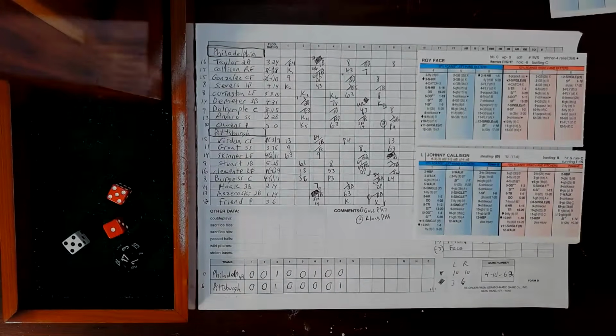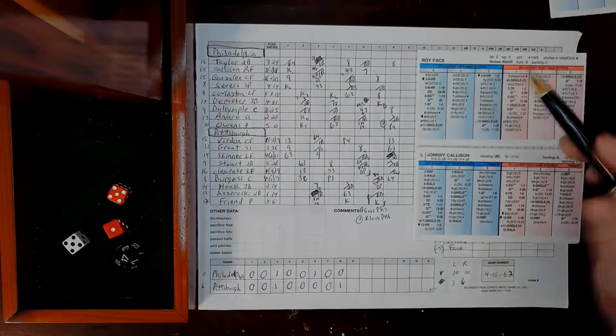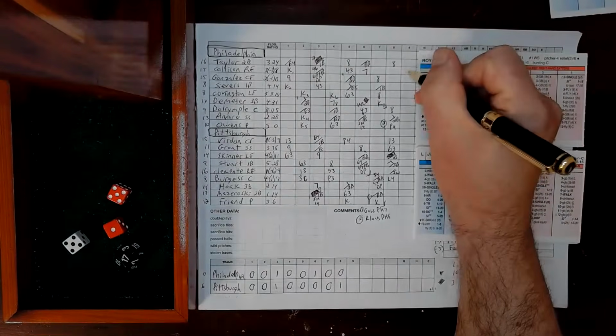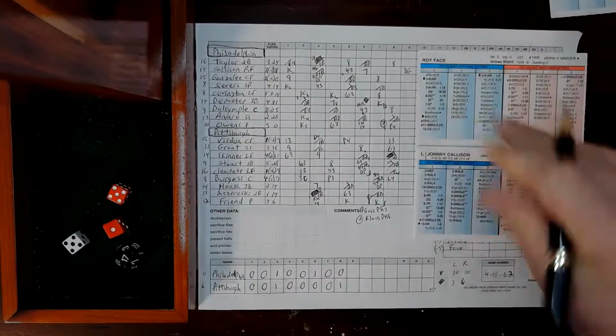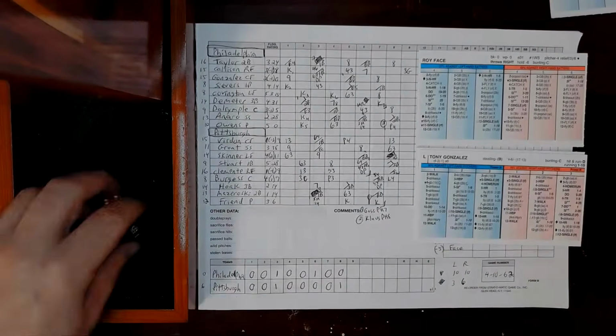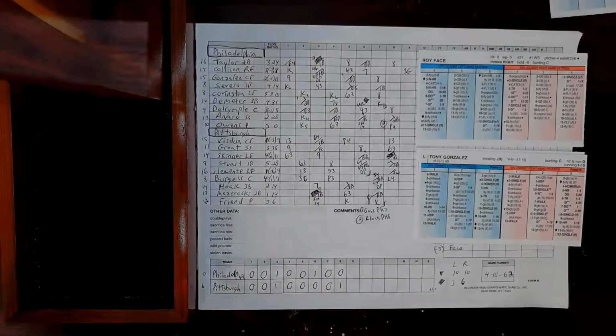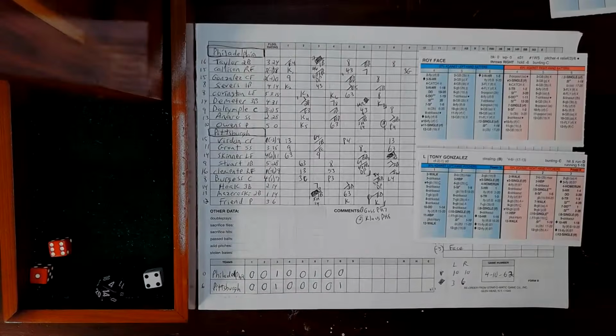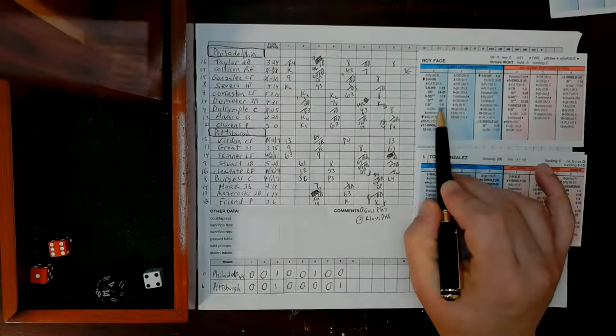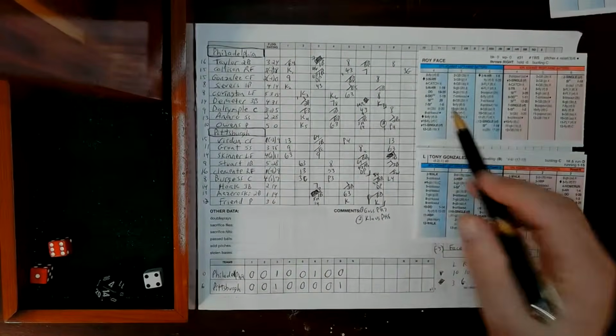Here's Roy Face, 5'6", left-handed, ground ball to first. And Dr. Strangeglove will take it himself. One away. Tony Gonzalez, 4-7. And that's a 1-5 single. That's a 14. He will line to second.